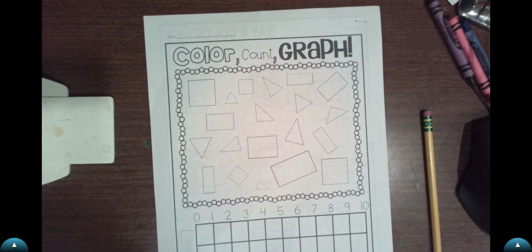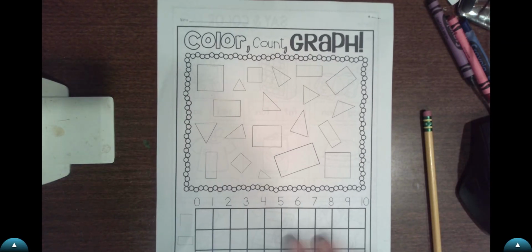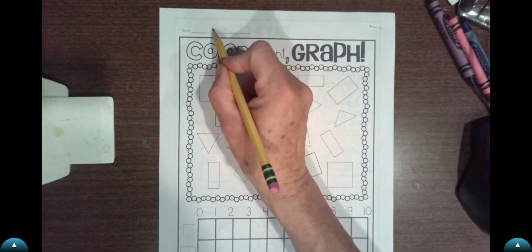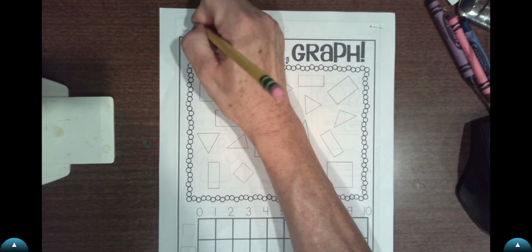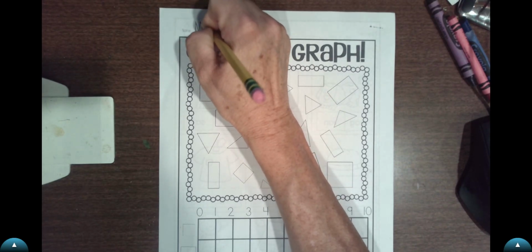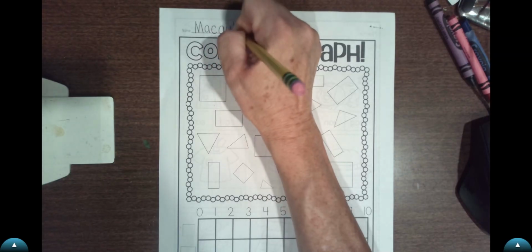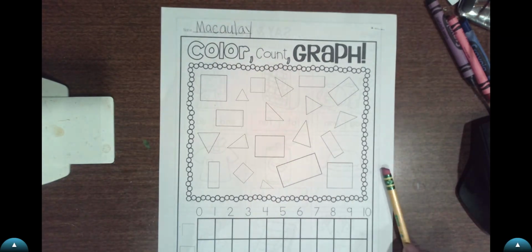Hello. Today we're going to do this homework called color count graph. So right up here, write your name. I'm going to write my name, but you write your name. Okay.